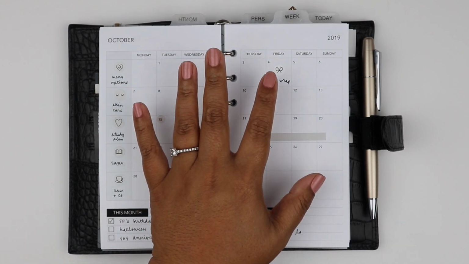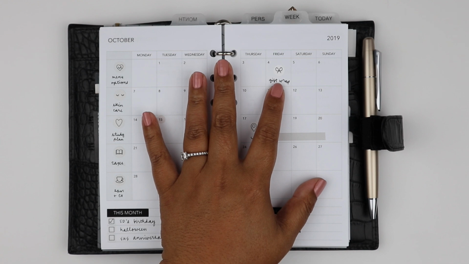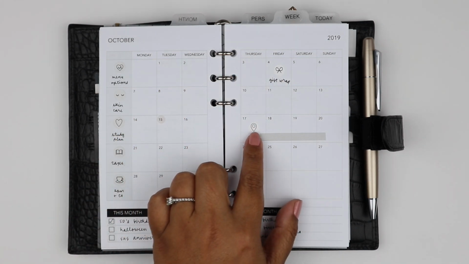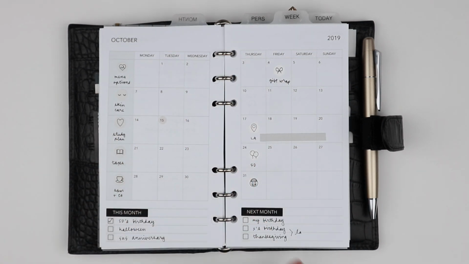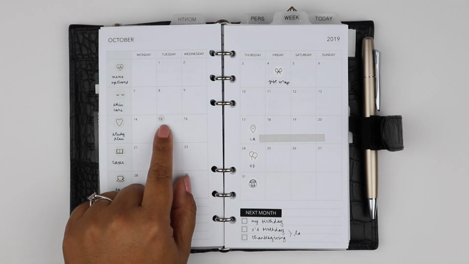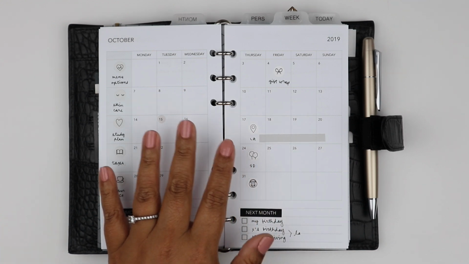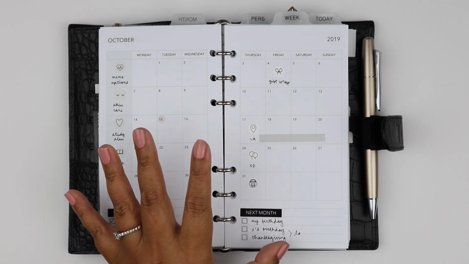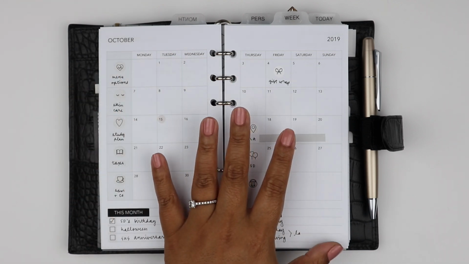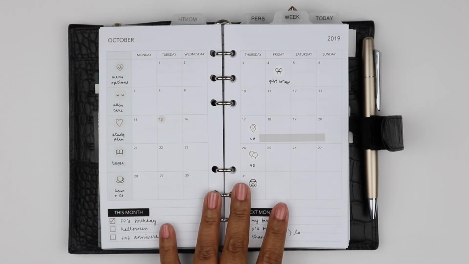For instance, a fundraiser that I have to raise money for, a trip, my husband's birthday, Halloween. I also just marked my cycle. I don't put everything in here, this whole spread is project based. So at a glance, I can see what projects I have going on this month.